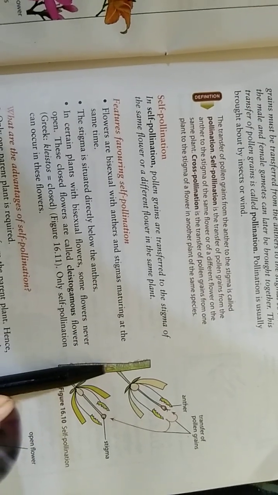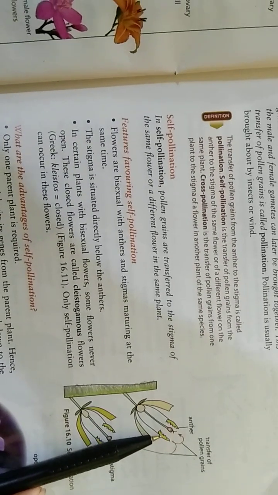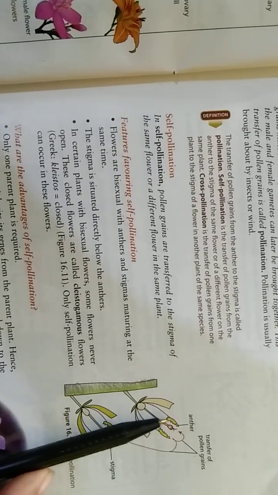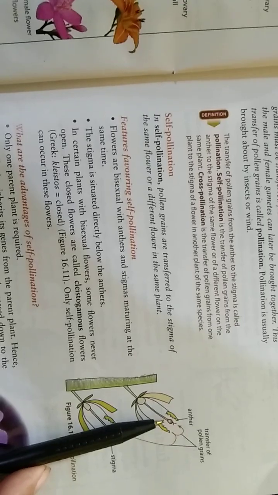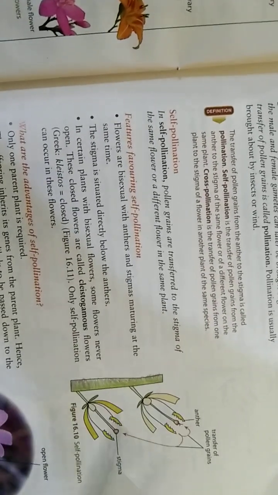Now we look at this picture of self-pollination. Here the same plant is present, and this structure is called the anther. In the anther, pollen grains are present.